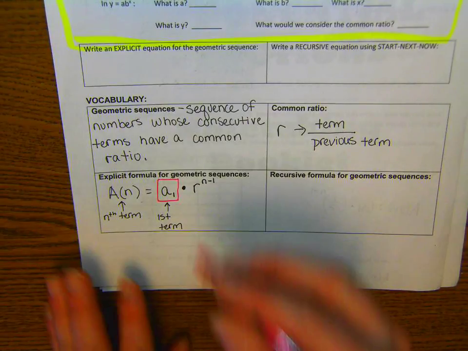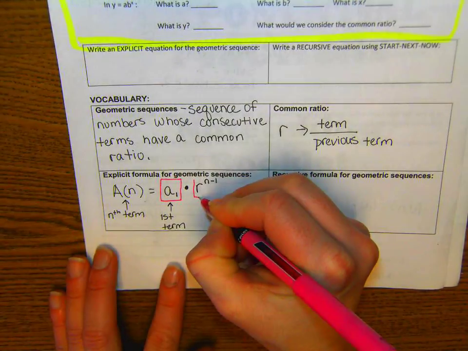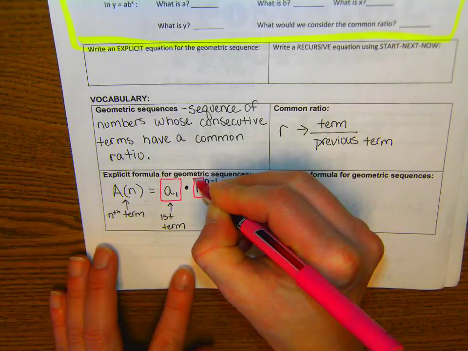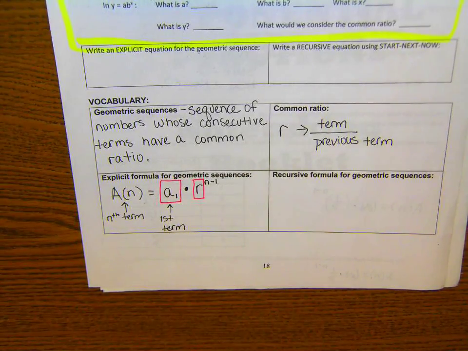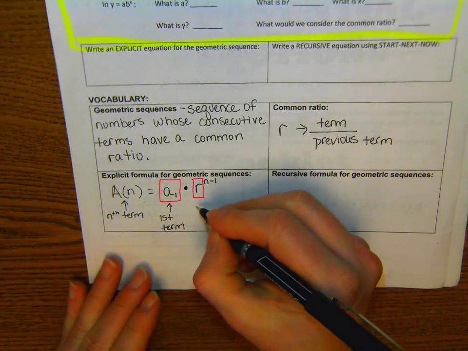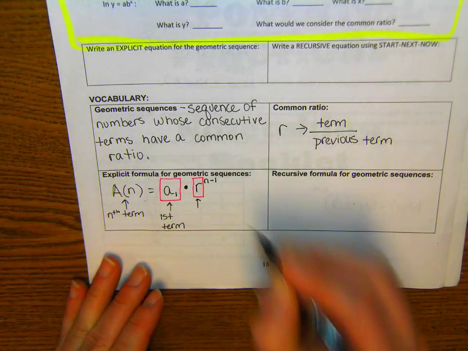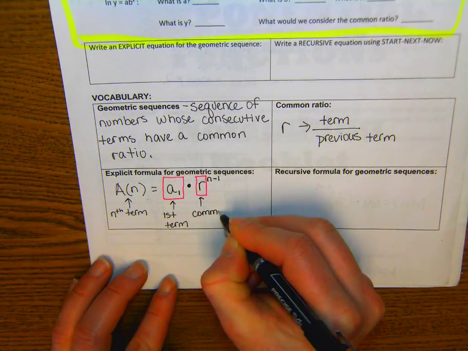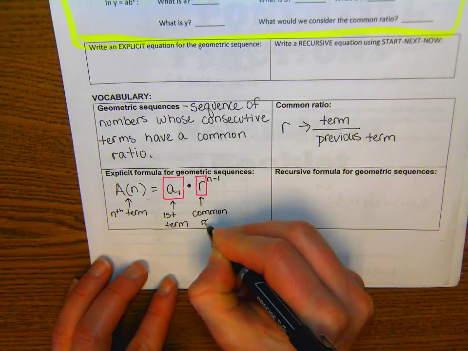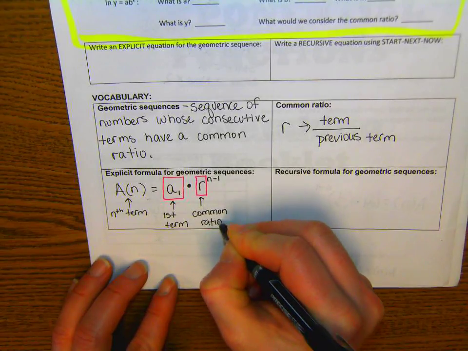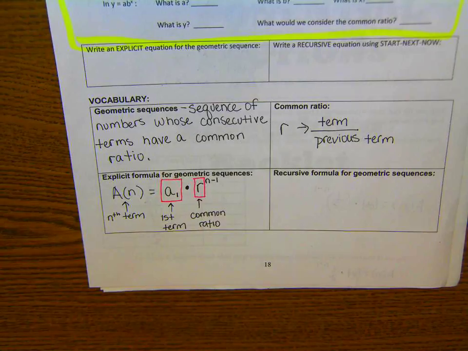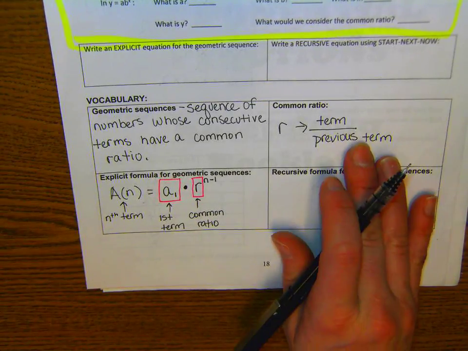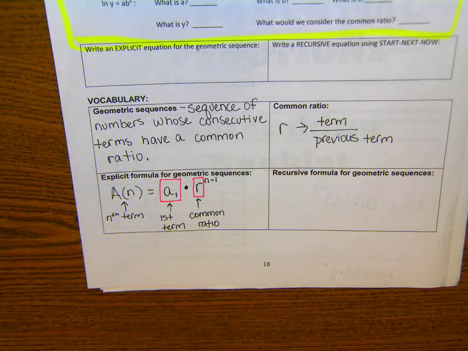The other thing you're going to put in the formula is r, so I'm also going to put a box around r. What you're going to put in the spot where r is, is that common ratio. And the common ratio, again, we find by taking any term and dividing by its previous term.